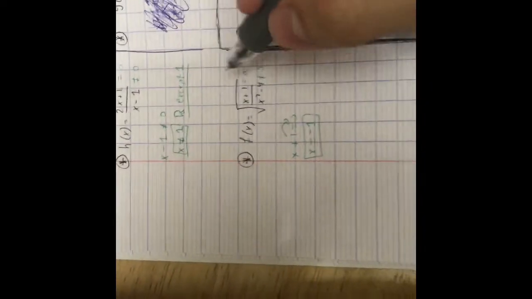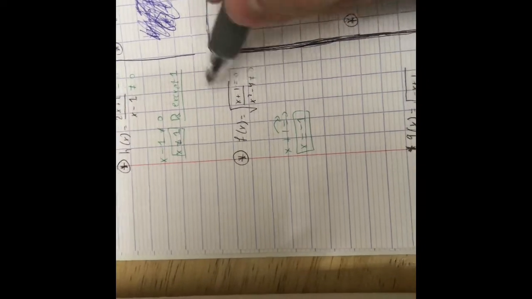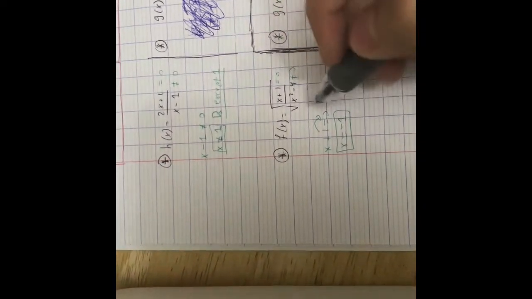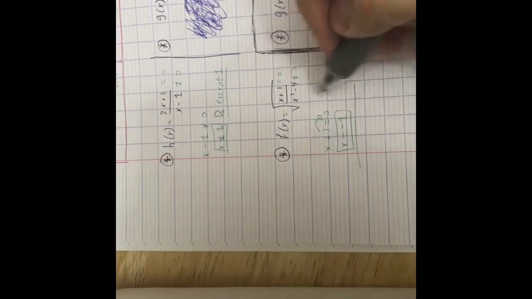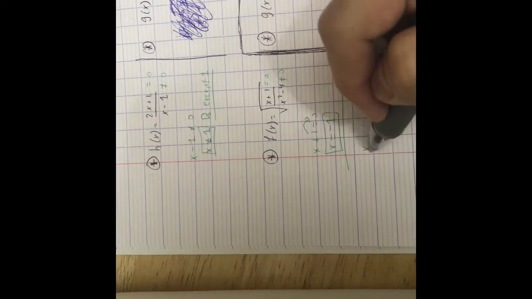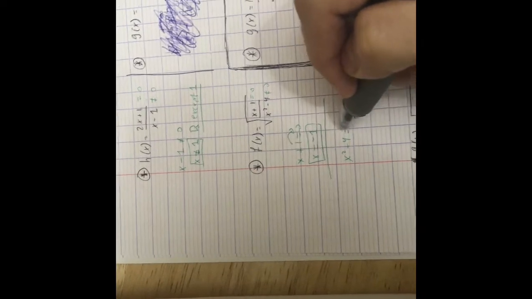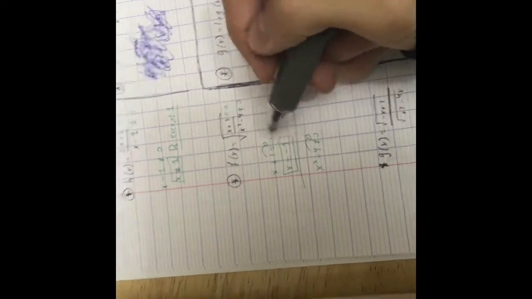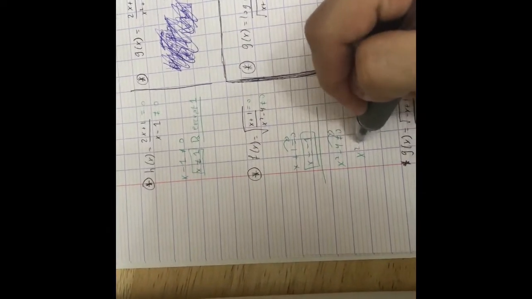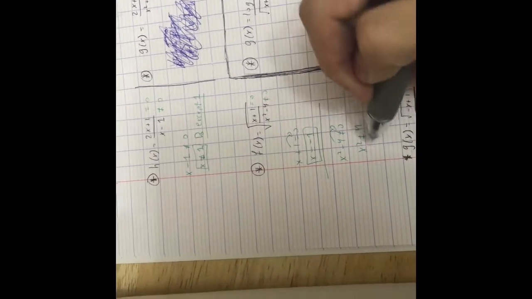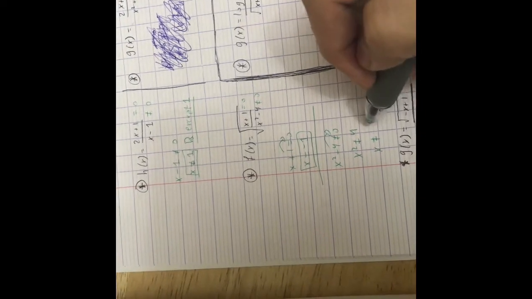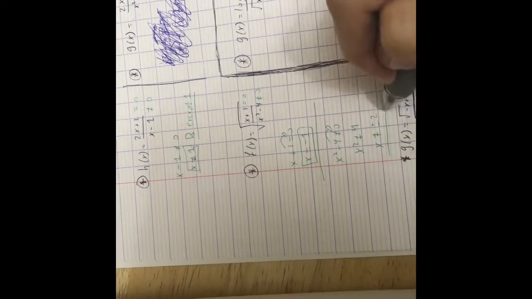So you have your x, and now solve for the values that make the function undefined. So let's just go with the denominator. X squared minus 4 not equal to 0. So you're gonna shift 4. X squared not equal to 4. You're gonna square root. It's gonna give you a positive minus 2.